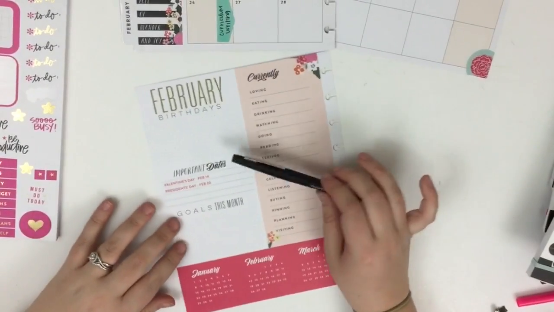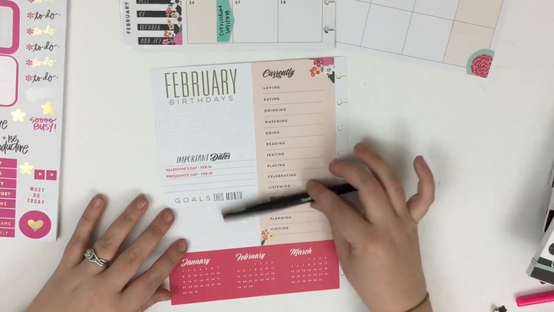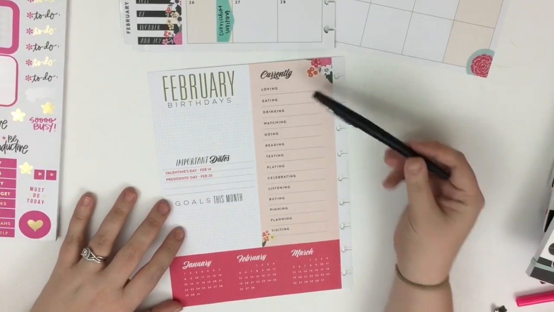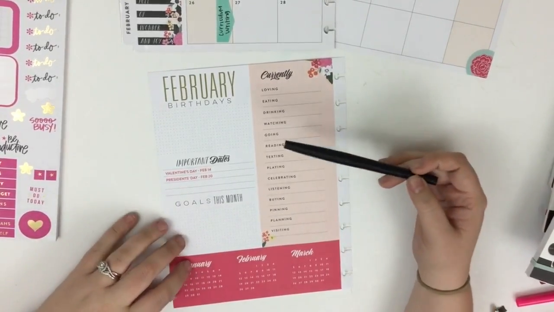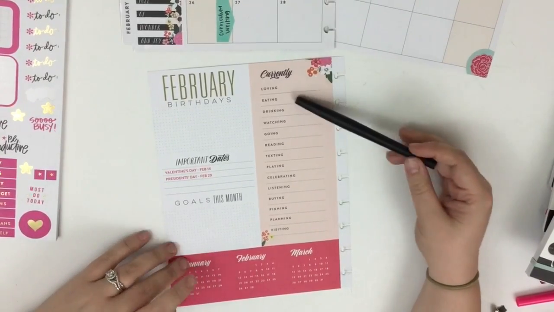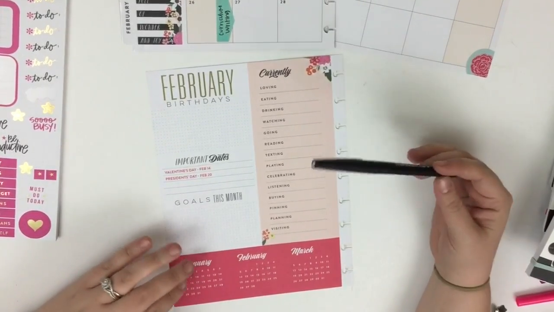Okay, so now I'm going to start on my currently page. I don't fill out this part over here, the currently, until the month actually starts. I actually usually try to fill this in about midway through the month because I feel like that's a pretty good picture of what I'm doing that month.